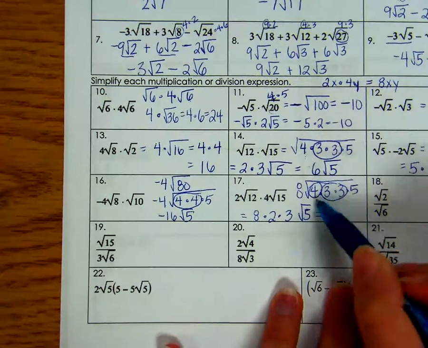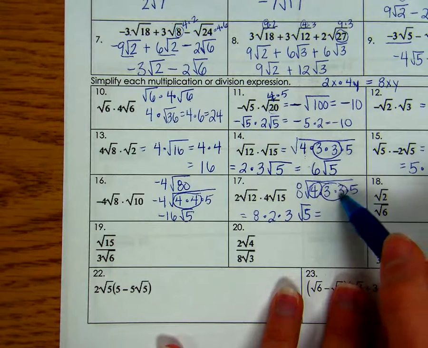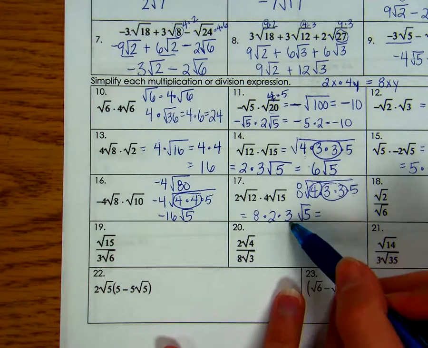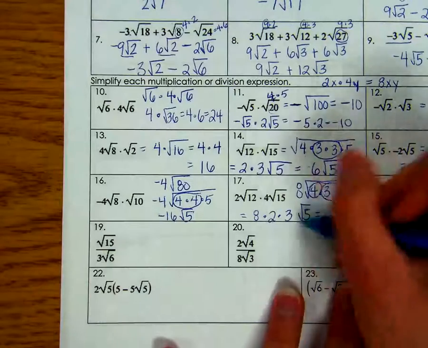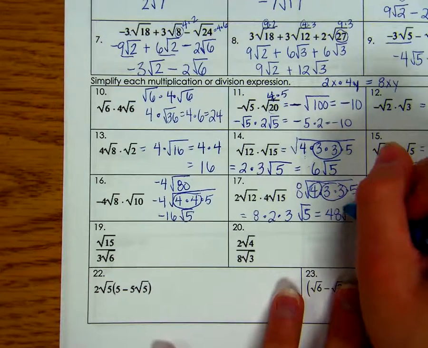Now, just keep in mind, I just did 2 different things. 4 is a perfect square, so I took the square root and brought out that 2. 3 in pairs would be like me writing a 9 underneath and taking the square root of 9 to get the 3. Then I can multiply these things, so that would be 8 times 2 is 16. 16 times 3 is 48 times the square root of 5.